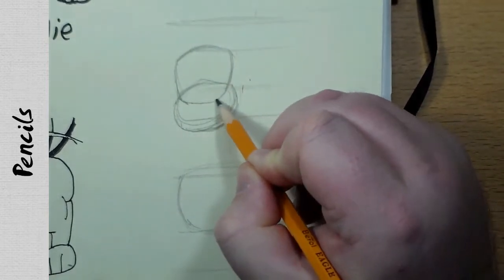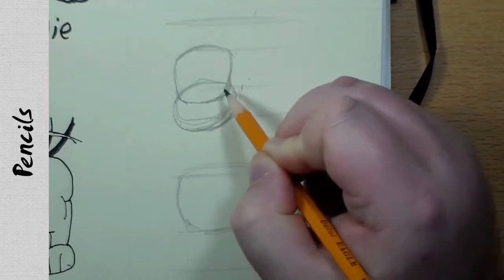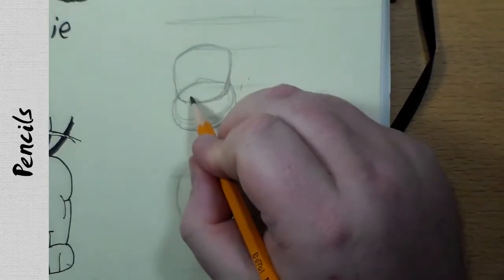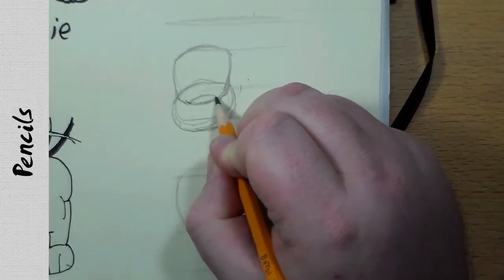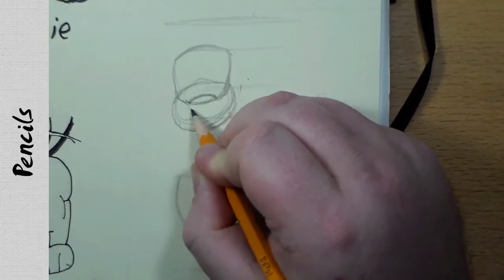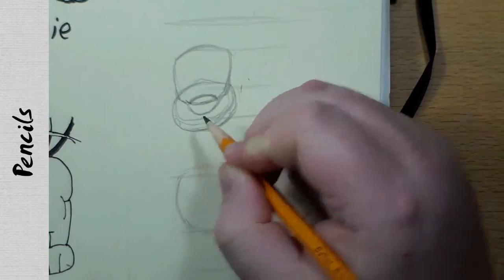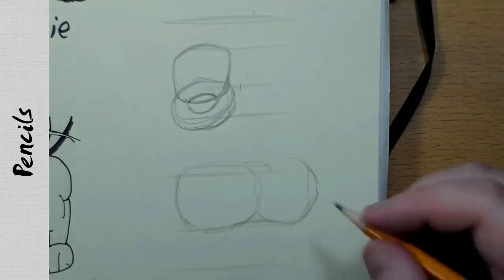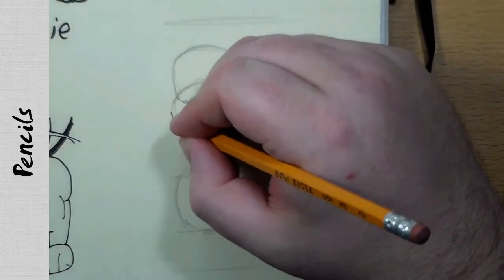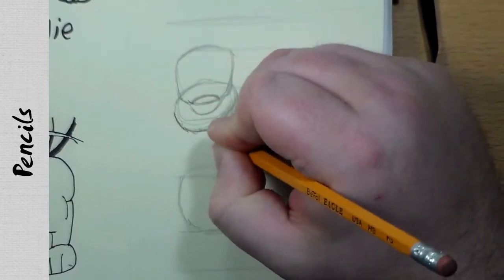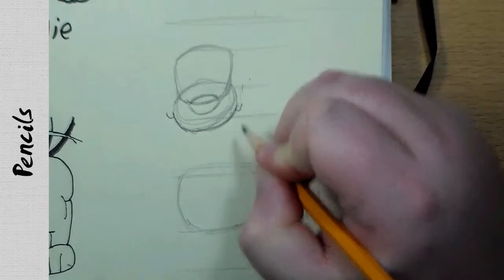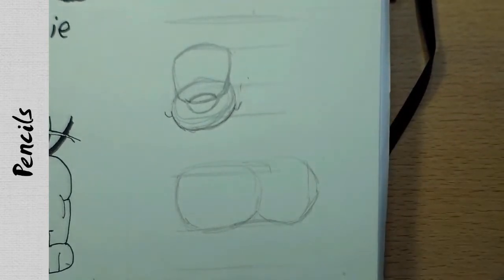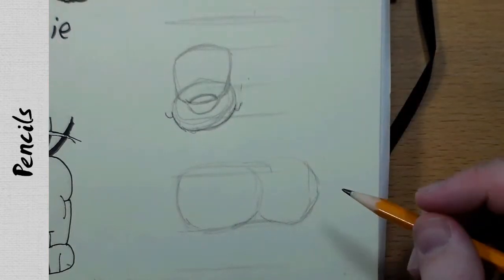And I'm going to cut right back in right here. And then at the bottom of this, halfway at the bottom, I'm going to start his nose. Okay? And I'm going to put a little second smiley look to his face there.